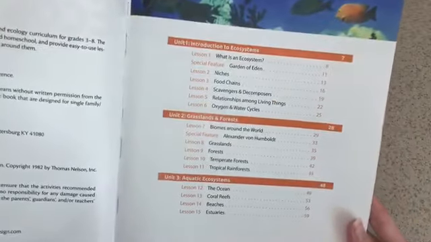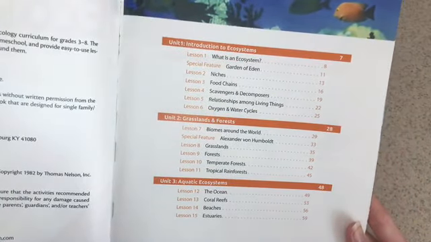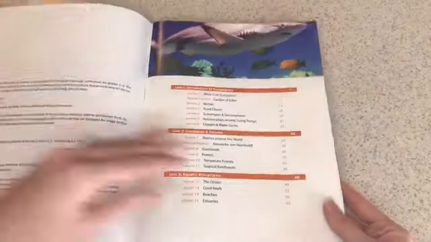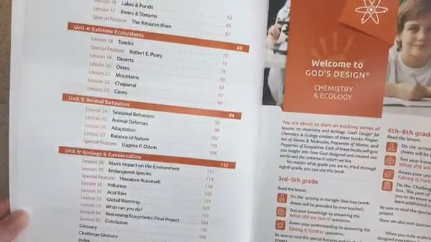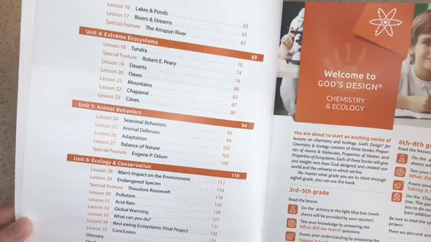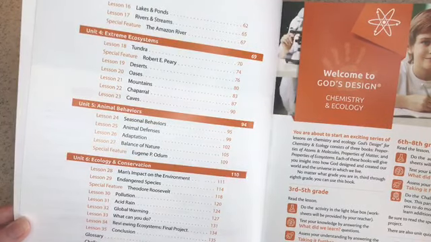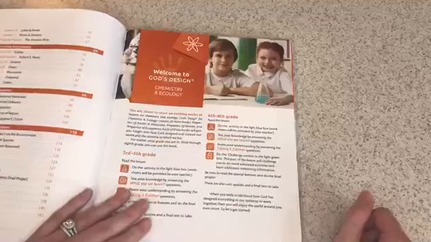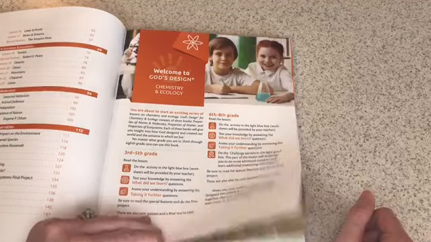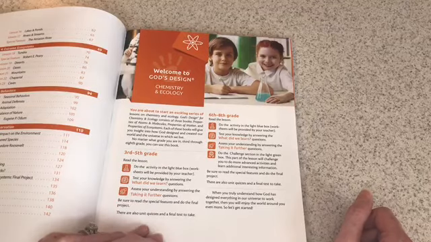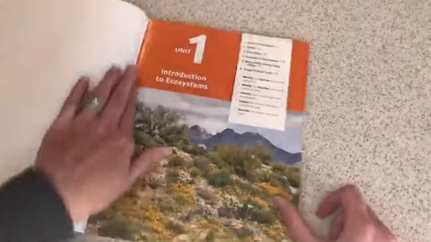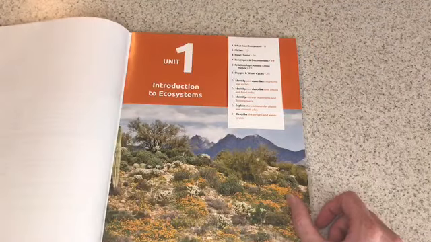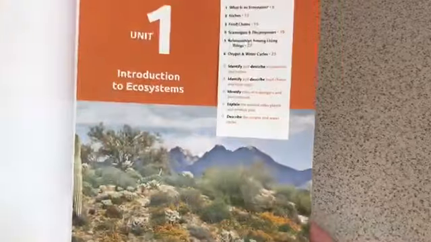So here's a little peek into Unit 1, Unit 2, and Unit 3, as well as a peek into Unit 4, 5, and 6. And it just begins with how to get the series started, just some information in regards to grade levels and learning styles. And it starts with the very first unit. Here's a little bit of an overview.